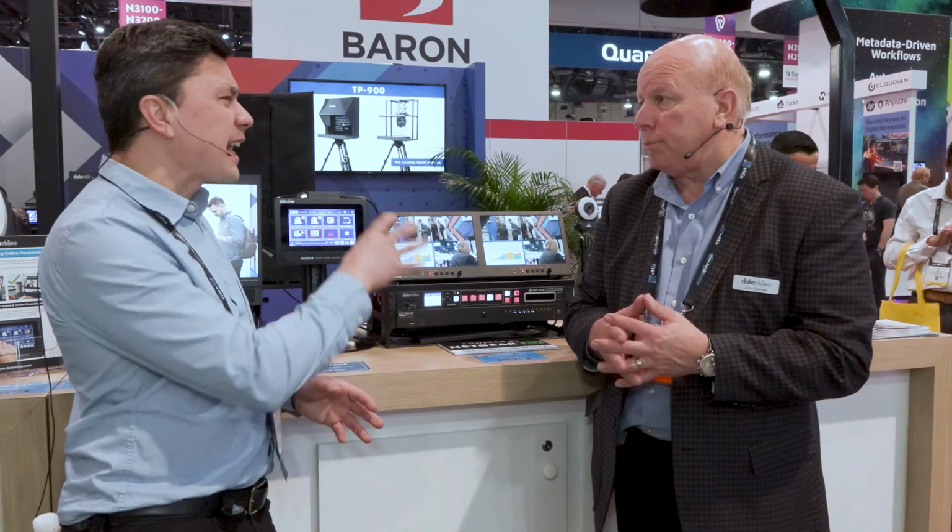So NDI, IP. In terms of the recording, what type of codecs are supported? MP4. MP4, okay. Yeah, so they can have 5 independent MP4 files plus program MP4 as well. Is this HD or does it support up to 1080p 60?